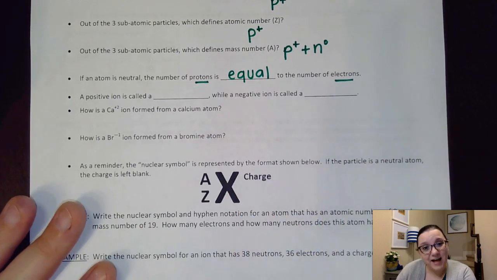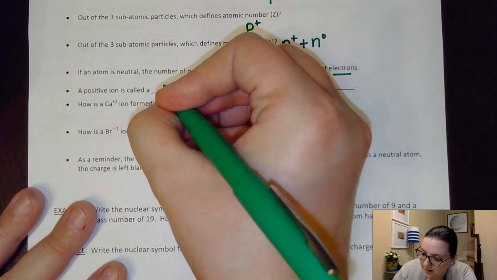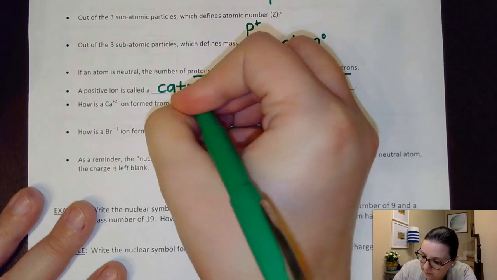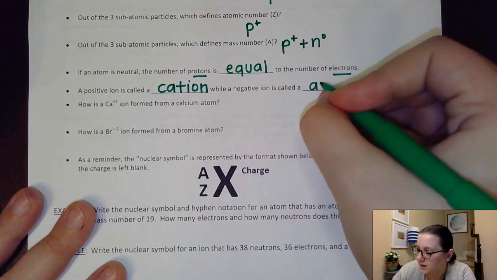If I did have an ion instead of an atom, a positive ion is called a cation, while a negative ion is called an anion.